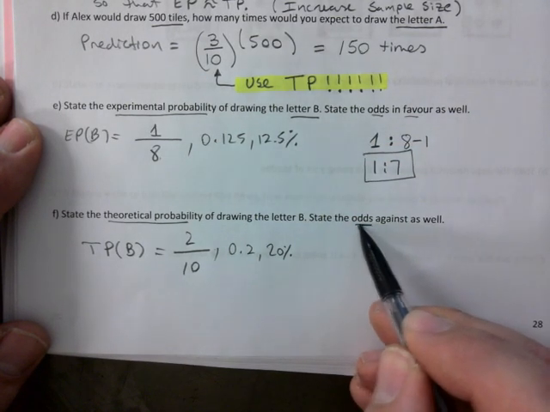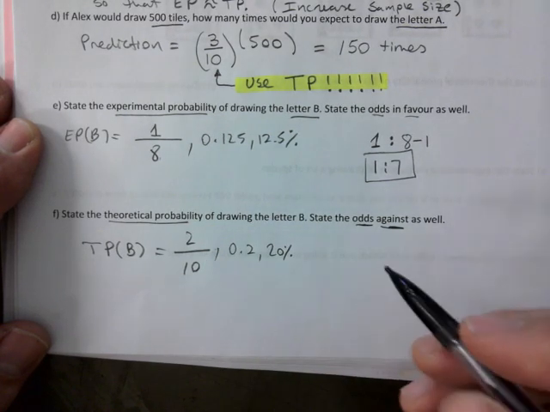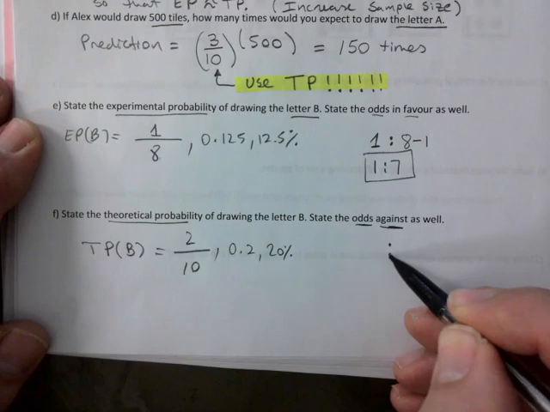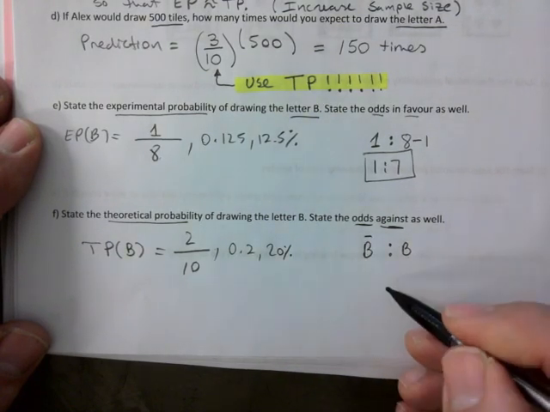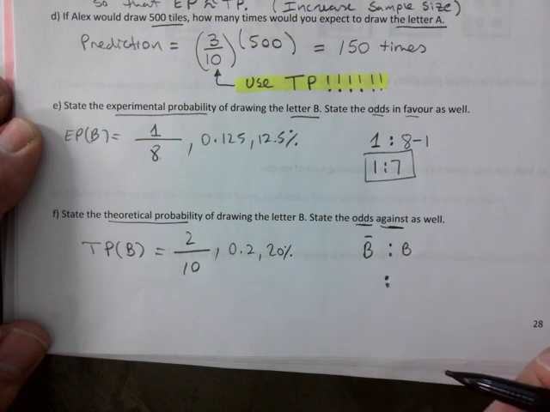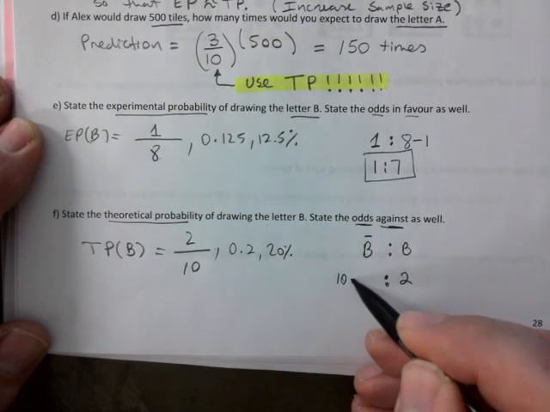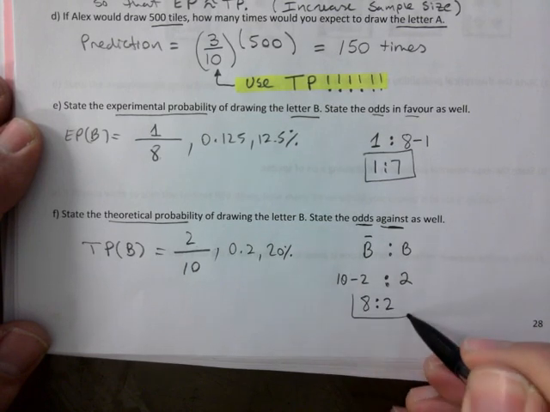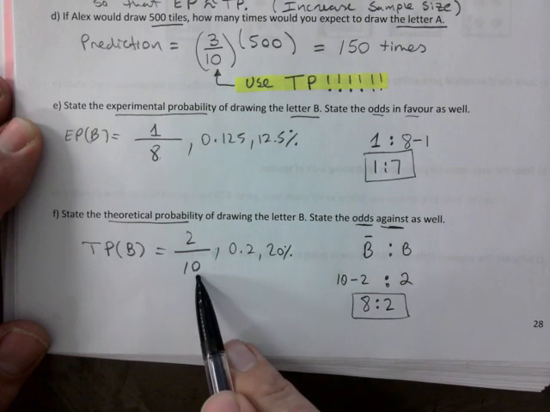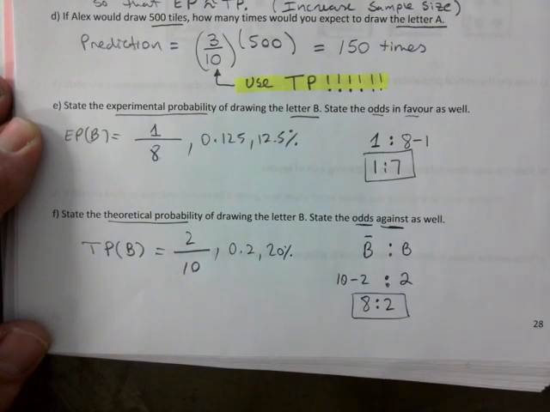State the odds against this happening. So that means that I will have B here, not B there. So there are 2 B's, and this will be 10 minus 2, so this would be 8 to 2. So basically I'm just using the total here, subtracting what I put down before, and coming up with the 8 to 2.